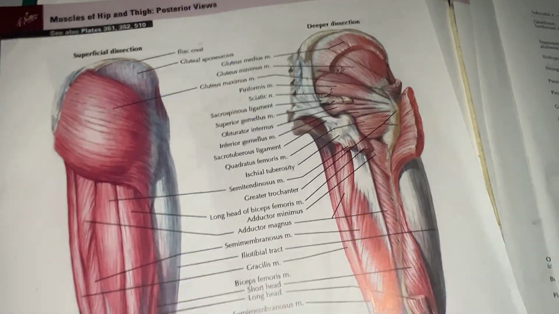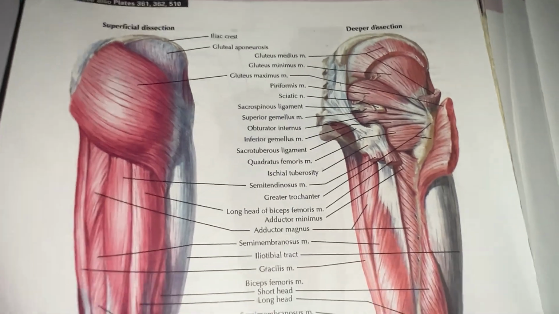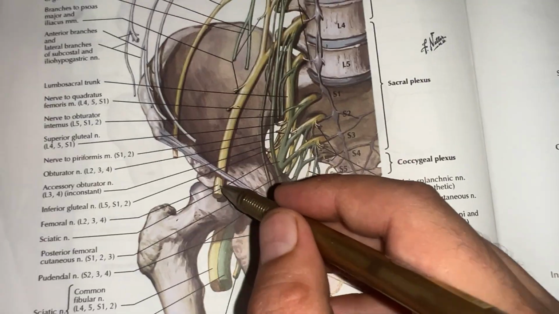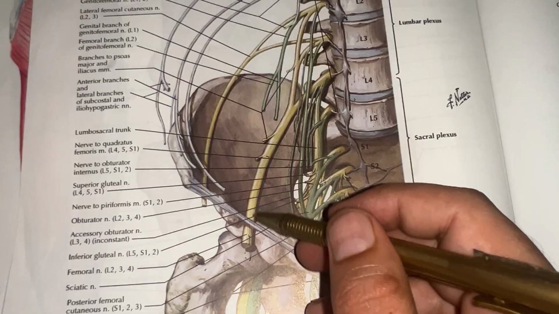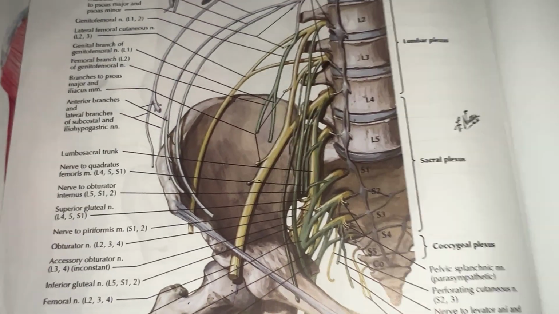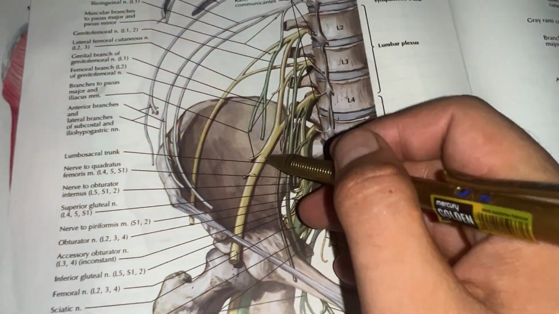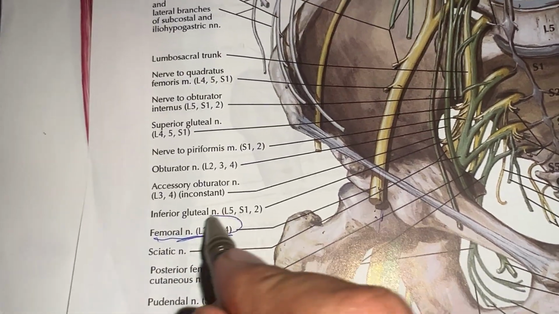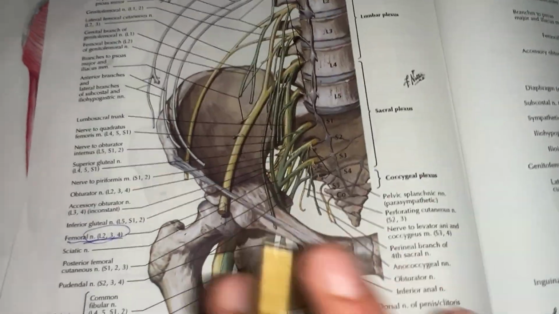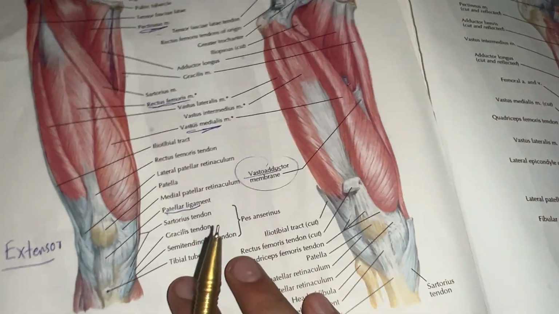Okay, so the main nerve is this, you can see this is the femoral nerve. It passes behind, or posterior to, the inguinal ligament to enter into the anterior thigh or the femoral triangle. Okay, so in the pelvis it lies between the psoas muscle and iliacus muscle, and you can see the root value of the femoral nerve is L2, L3 and L4. So this is all about the anterior compartment of the thigh. Thank you.